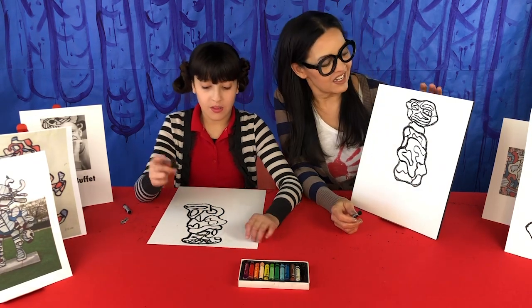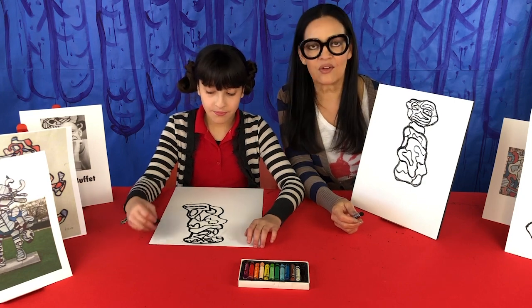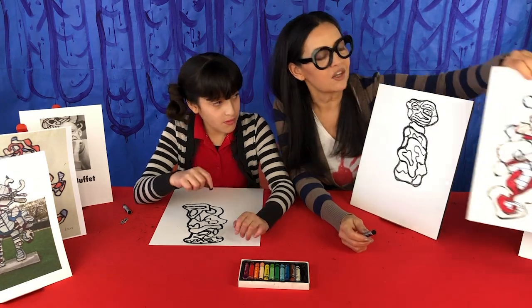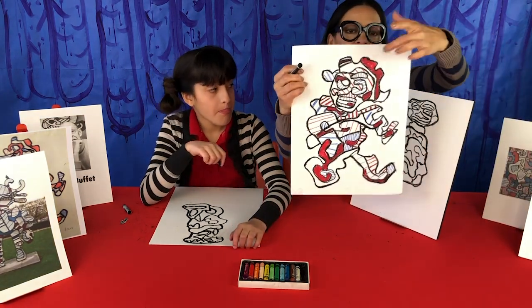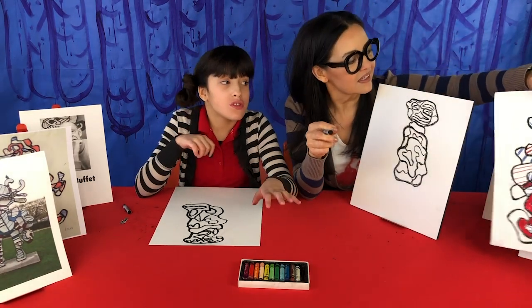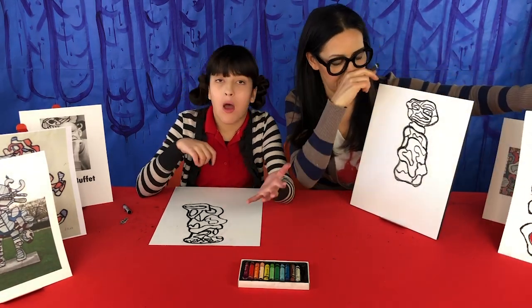Okay. Next, let's do either a hat or some hair. Something on top of the head. Like over here, you'll see there were some kind of shapes to the side. But you don't have to do this to yours. This is just optional.